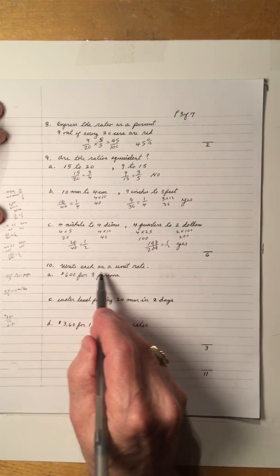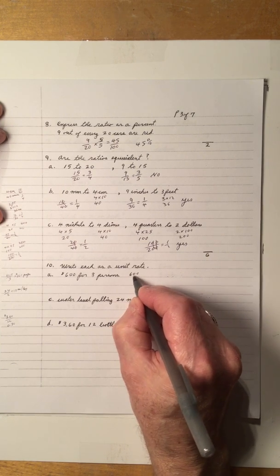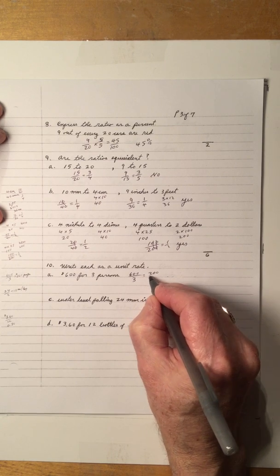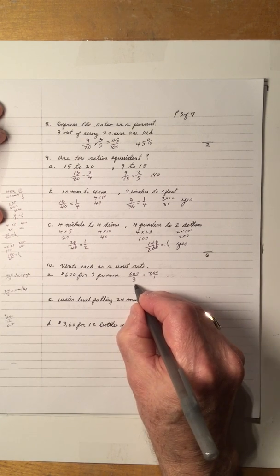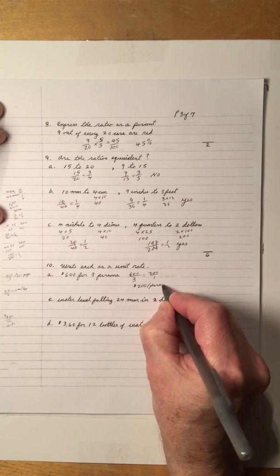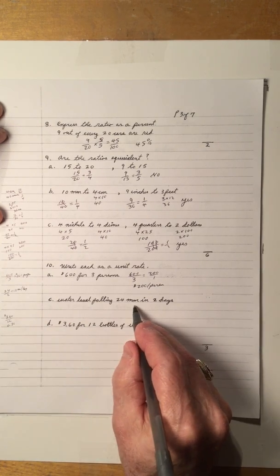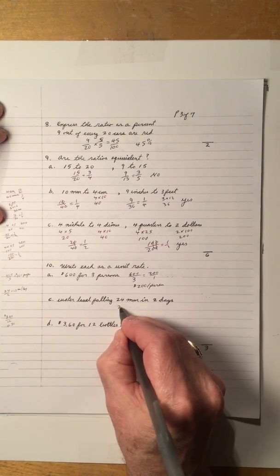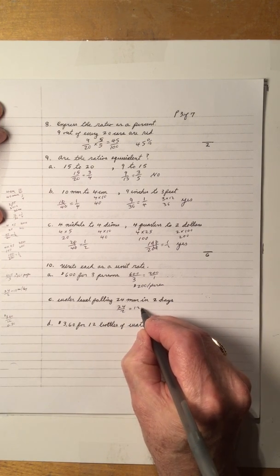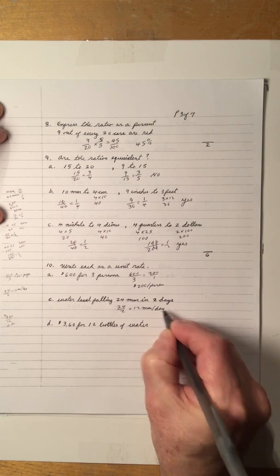Number 10, write each as a unit rate. So $600 divided by 3 people, that means you get 200 over 1, so you get the unit rate, you get $200 per person. That's the unit rate. Water levels are rising 24 millimeters in 2 days. 24 millimeters divided by 2 gives me 12, so you rise 12 millimeters a day is the unit rate.